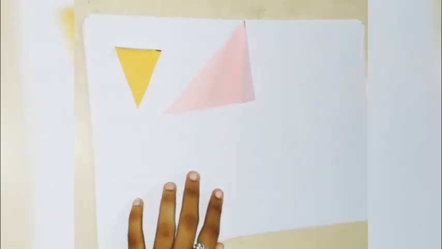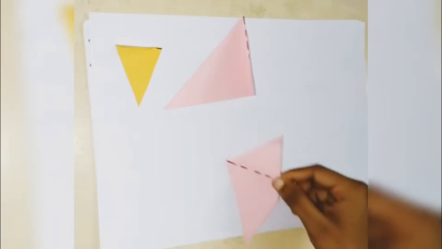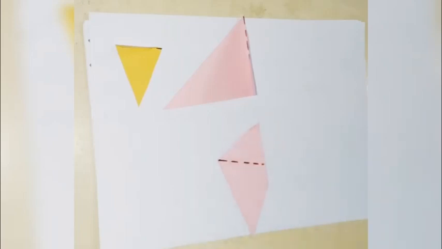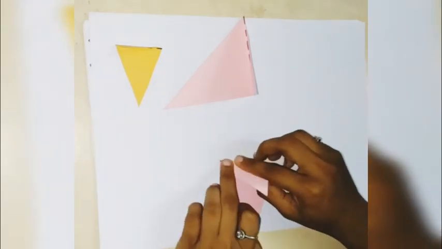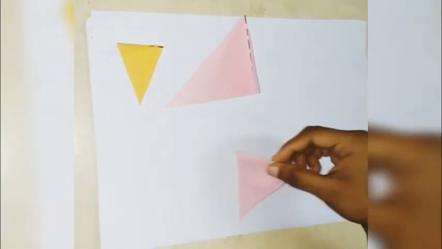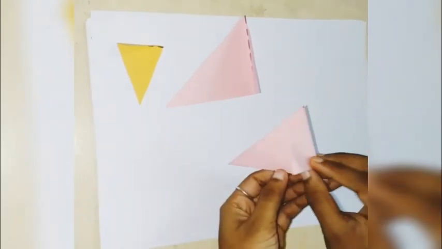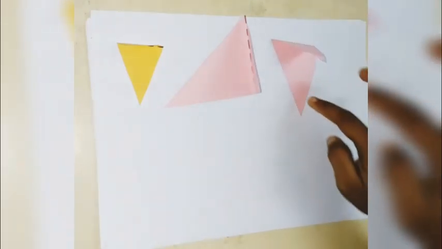So, this figure is not symmetrical. Means this shape is not symmetrical. See the third example. Fold the paper along the dotted line. After folding, you all can see they are not falling exactly on one another. So we can say that it is not symmetrical, means it is non-symmetrical.